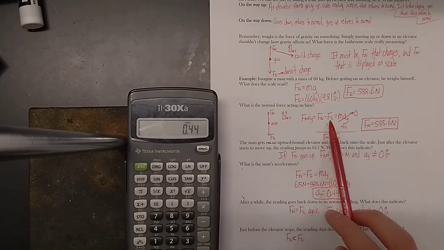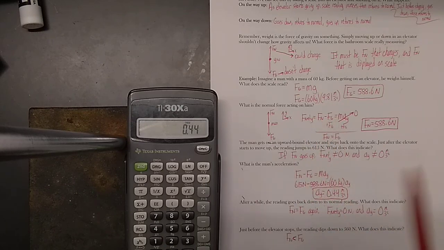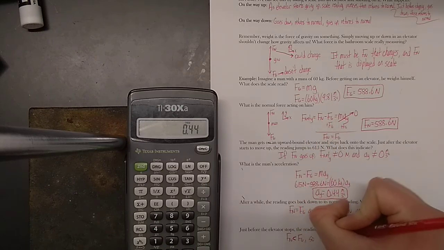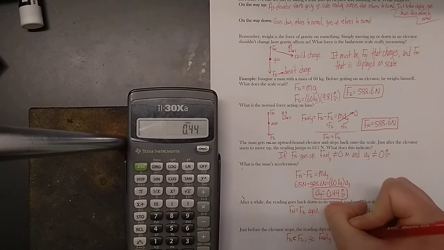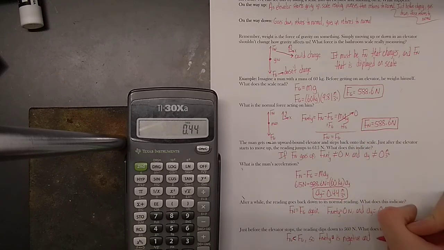But if Fn is less than Fg, then we're going to get a negative number. The net force is negative, and if the net force is negative, that's also going to mean that the acceleration is negative.